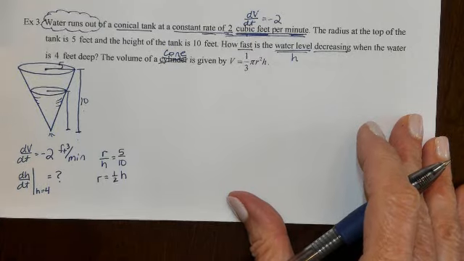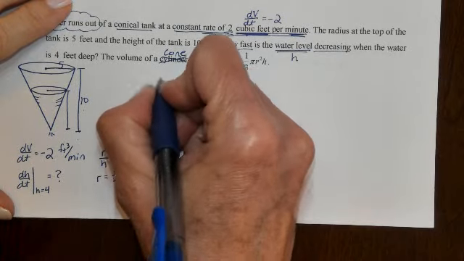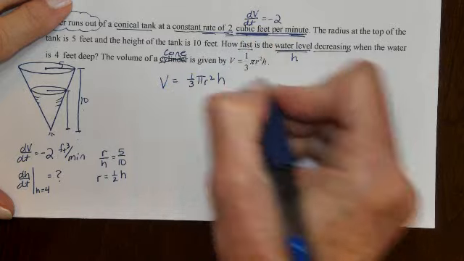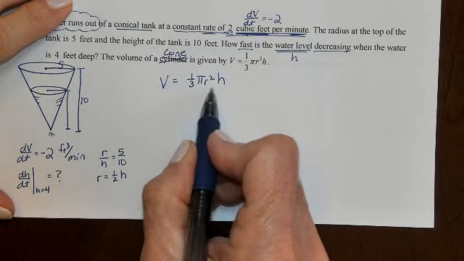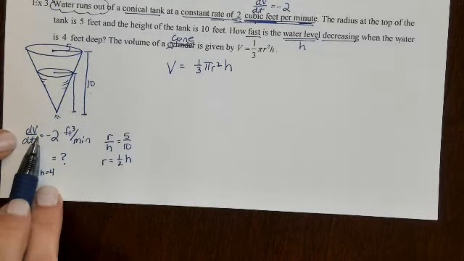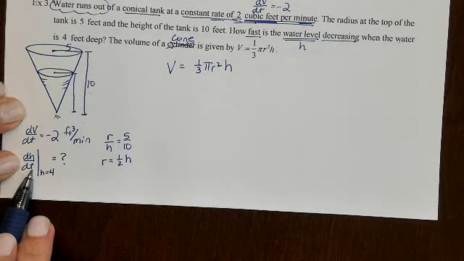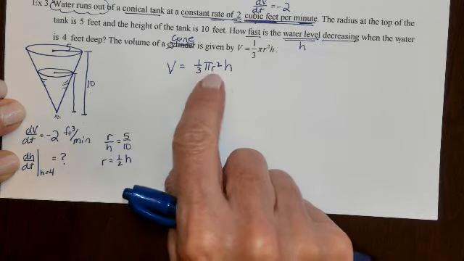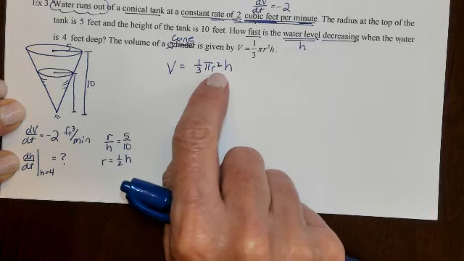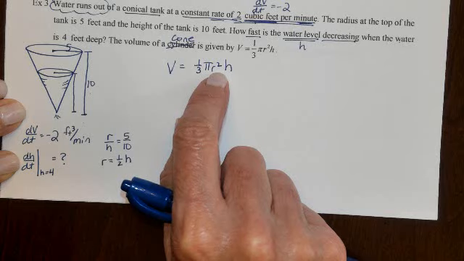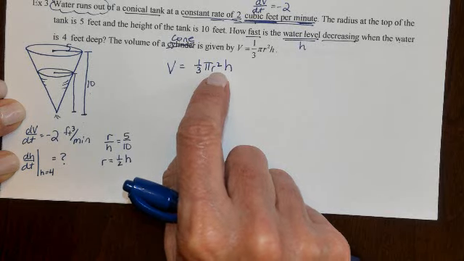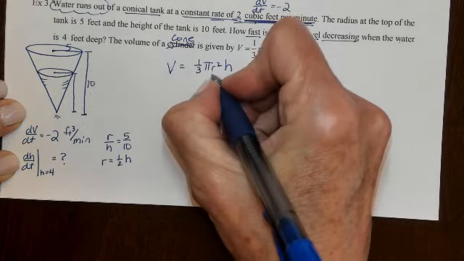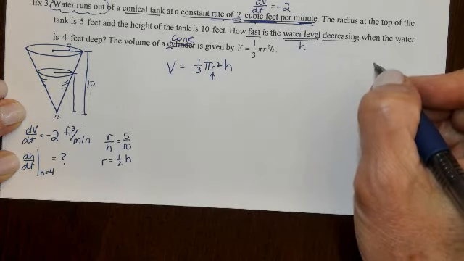So let's take our equation, V is equal to 1/3 pi R squared H. We know dV/dt. We want dH/dt. If we take the derivative right now, we have two variables here, so we're going to need to know dR/dt, and we do not. So we want to replace R with H's, if possible.